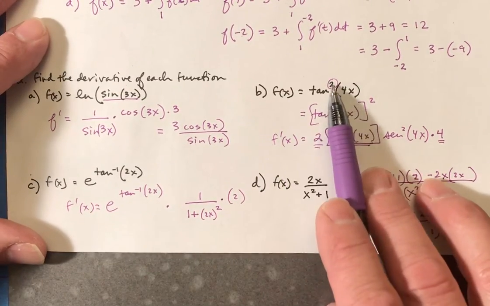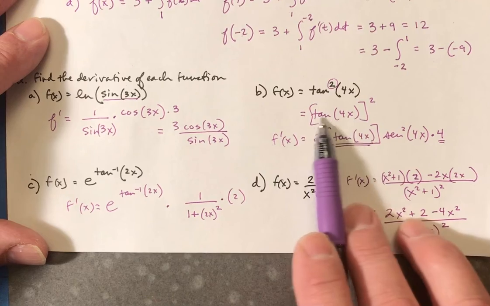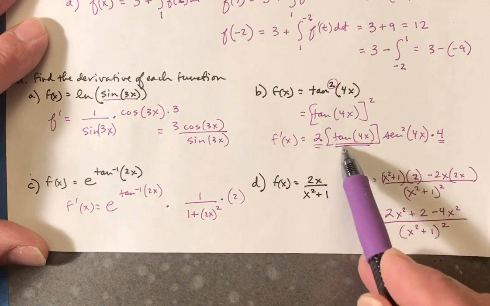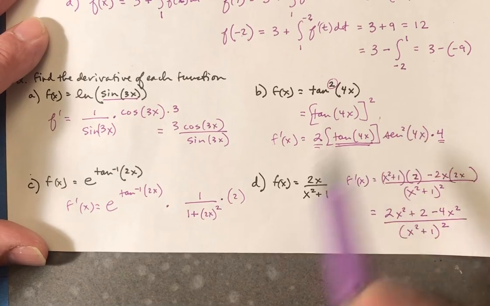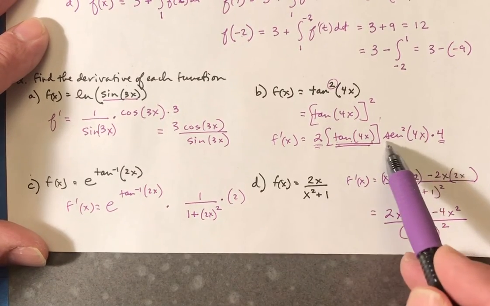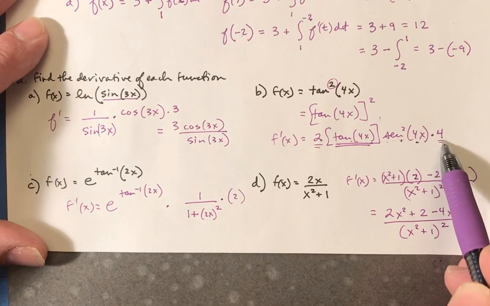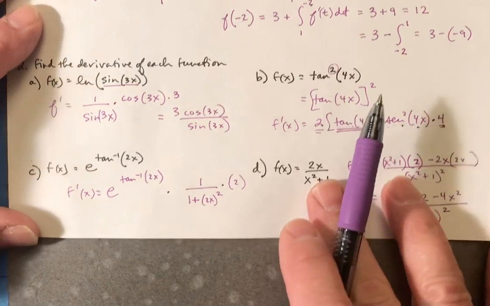Remember here, tangent squared means the quantity tangent to the second power. So chain rule is 2 tangent to the first. And then the derivative of tangent is secant squared of 4x and then times 4. So that's the final link in the chain rule.